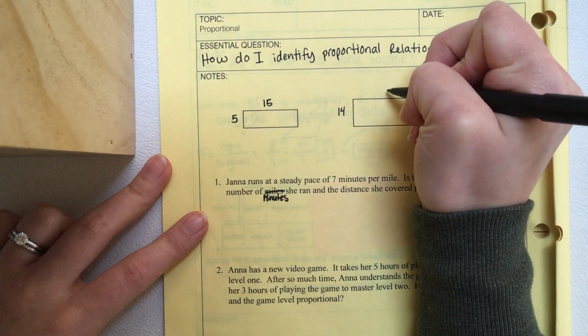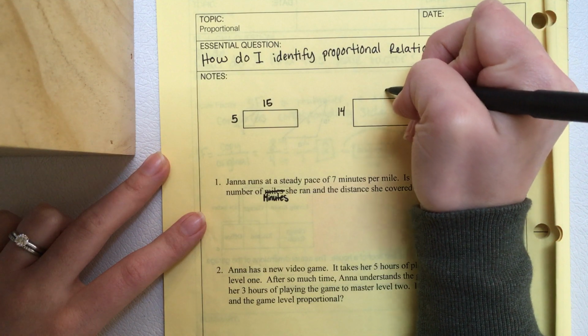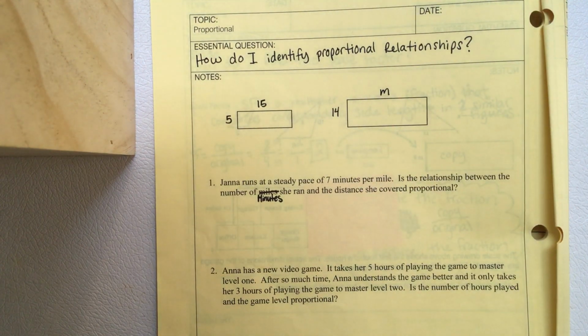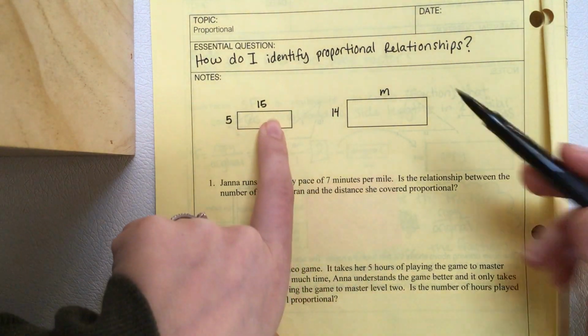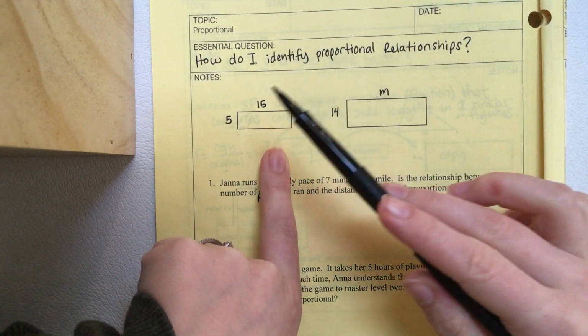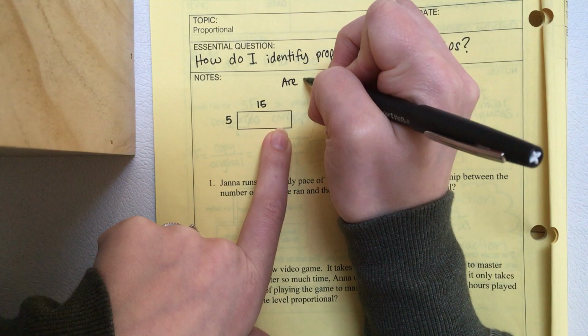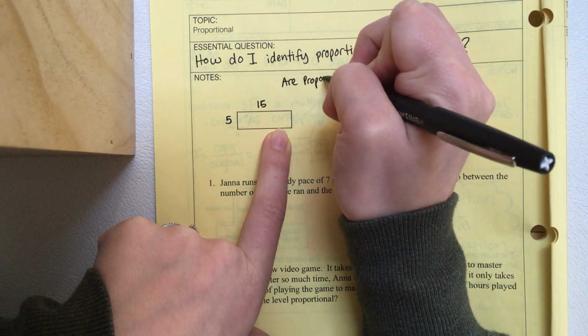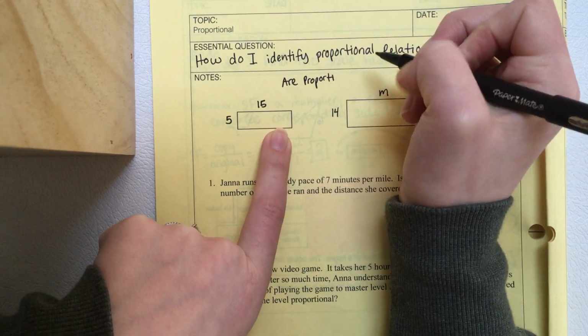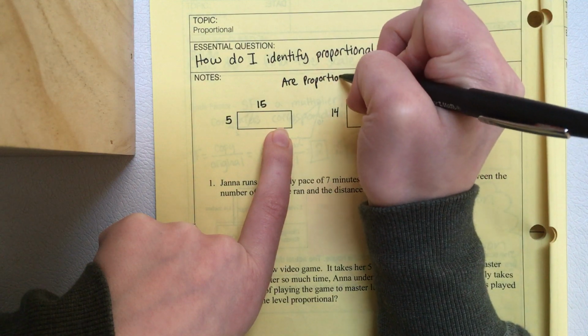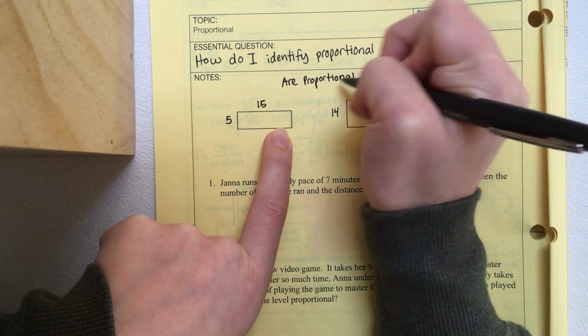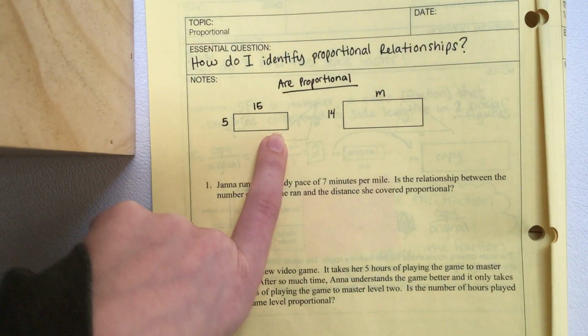I'm going to say that this length right here is m. It's unknown. It's a variable. When it's listed that these are proportional, or we know that they are scaled, we know that they are similar. So we're saying these are proportional.